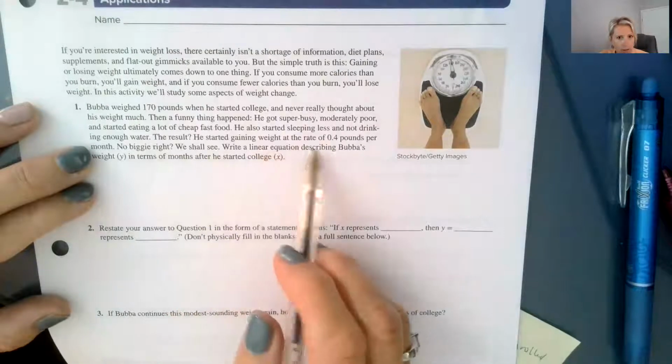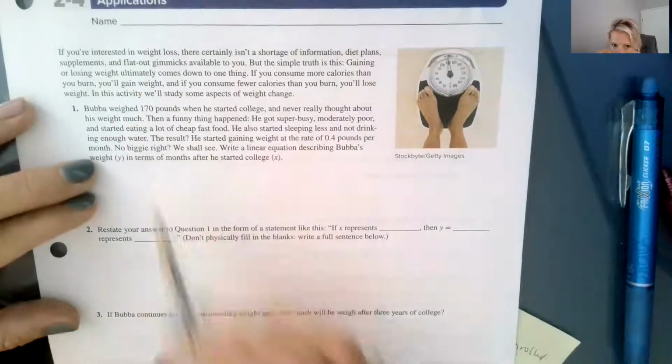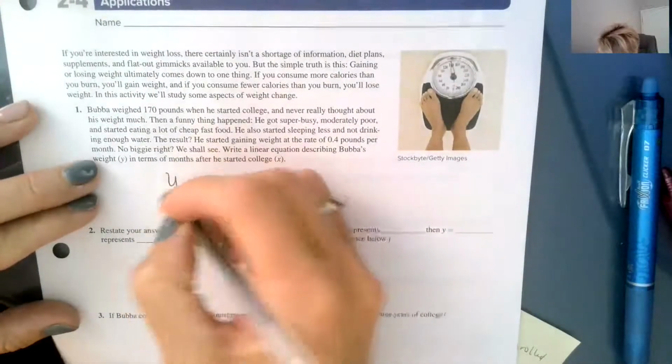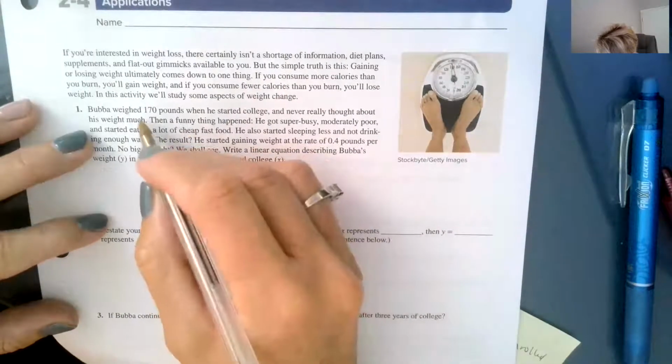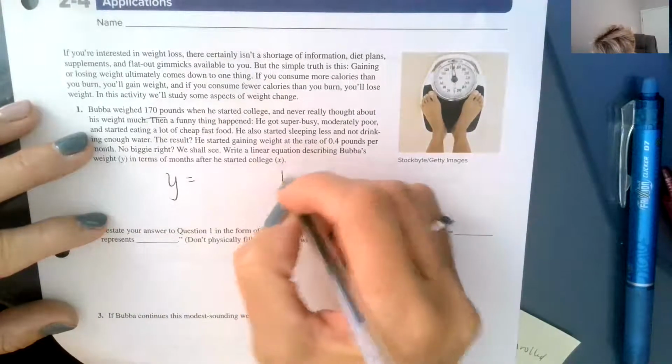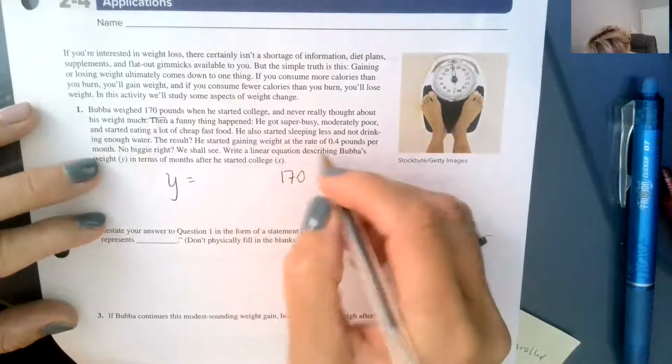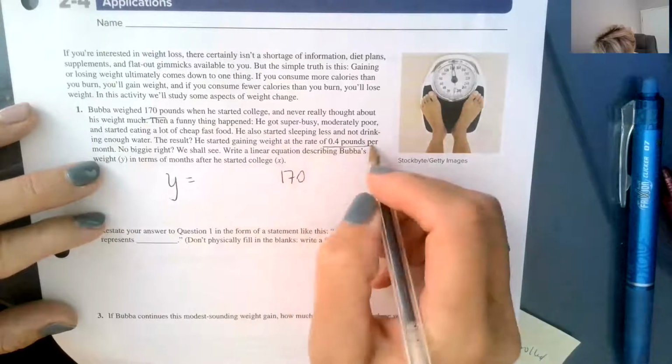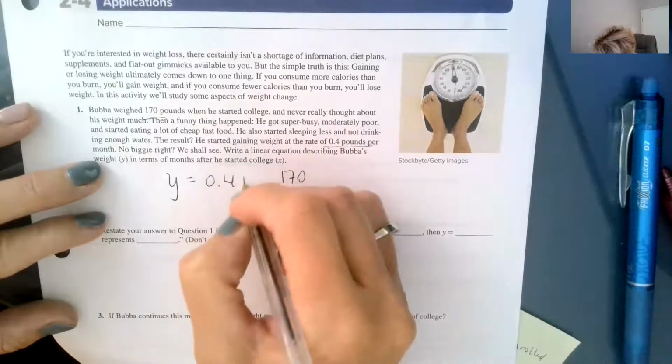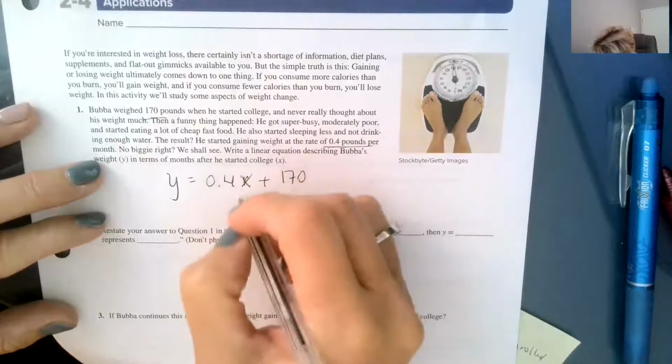Write a linear equation describing Bubba's weight, y, in terms of x months. So he started at 170. That's his y-intercept. And he was gaining 0.4 pounds per month. So months is going to be our x.